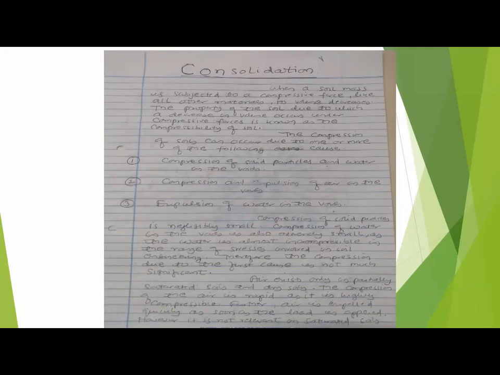Is it clear? What is compaction? What is consolidation? Now I will go into detail, but at least you should have a broad idea of what compaction and consolidation mean. Any doubts you can ask. I will give you one or two minutes regarding compaction or consolidation. If you have any doubts, you can ask.